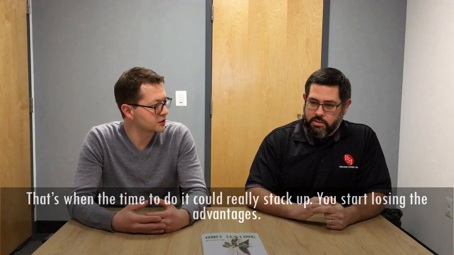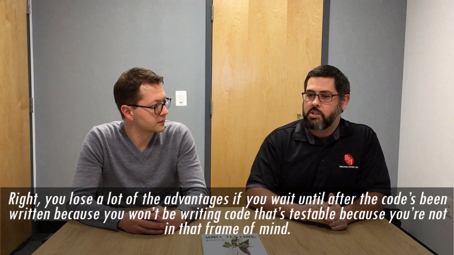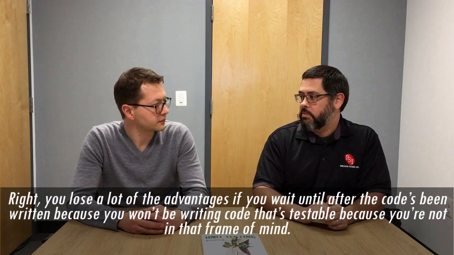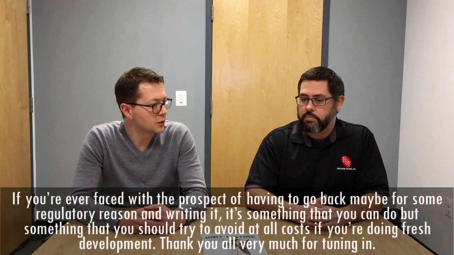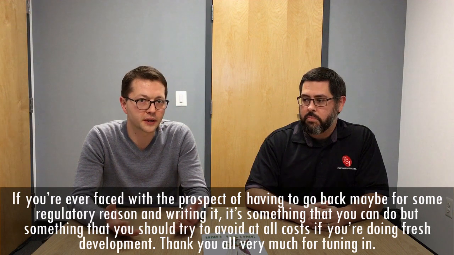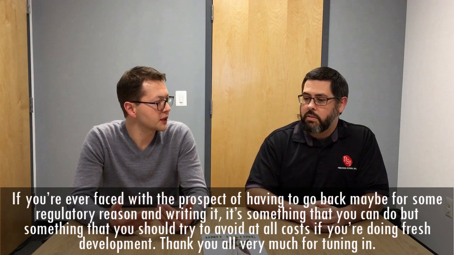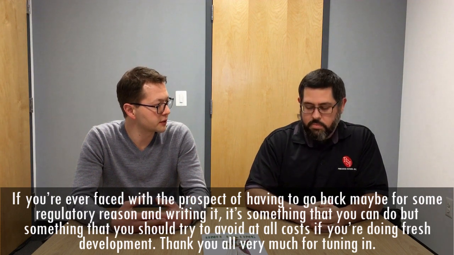Yeah, that's when you start losing the advantages. Right, you lose a lot of the advantages if you wait until after the code's been written, because you won't be writing code that's testable. You're not in that frame of mind. Right. So if you're ever faced with the prospect of having to go back, maybe for some regulatory reason, and writing it, it's something you can do, but it's something you should try to avoid at all costs if you're doing fresh development.